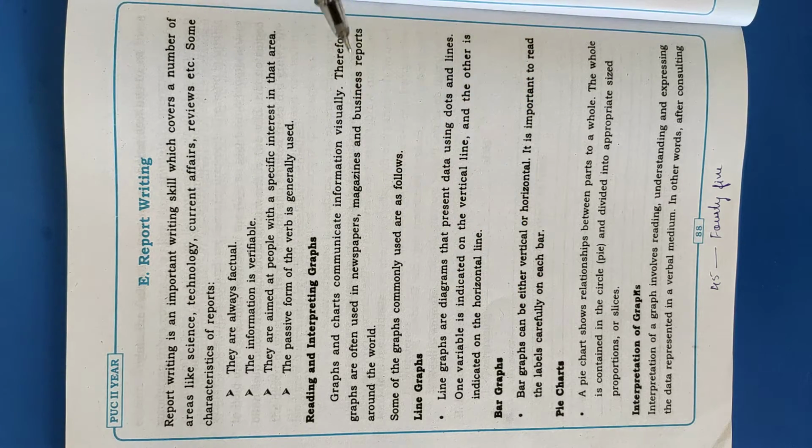Whatever the diagram contains, the data or information that is given in the diagram, the same thing you have to explain in your words. It is a very simple task, and here you can easily score up to 5 marks.